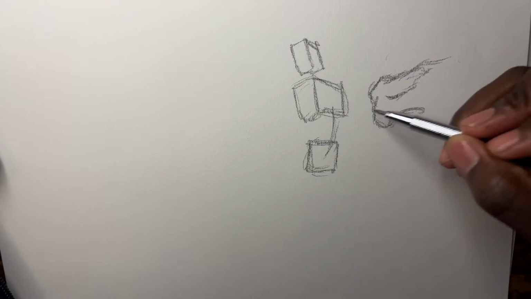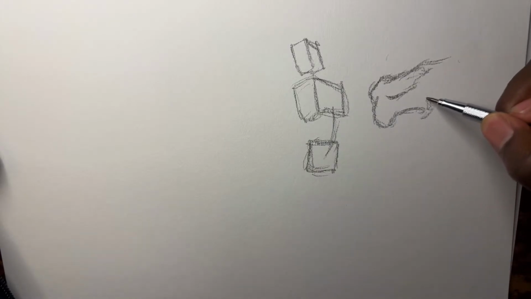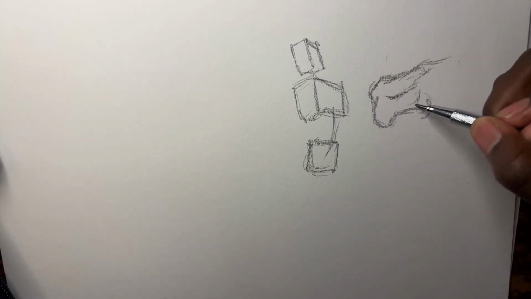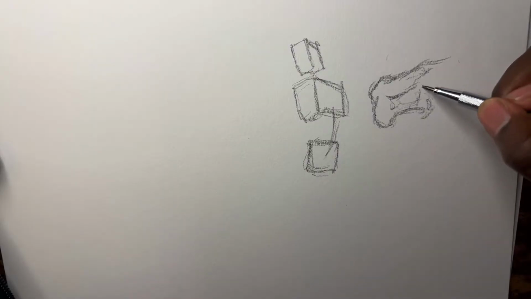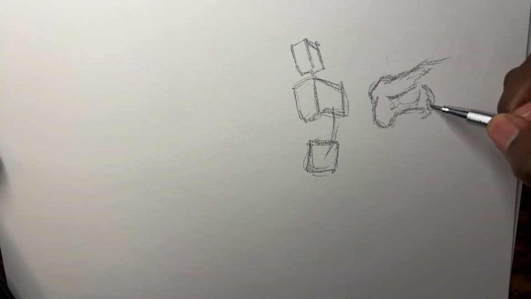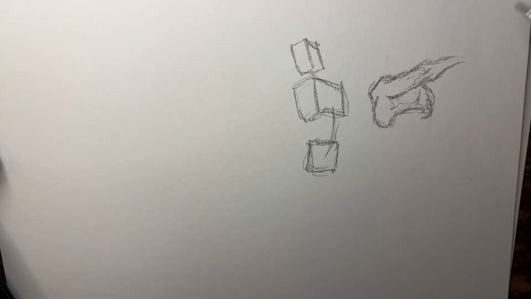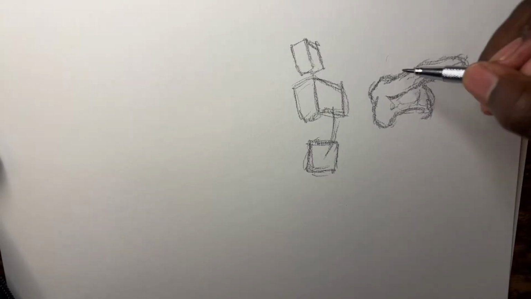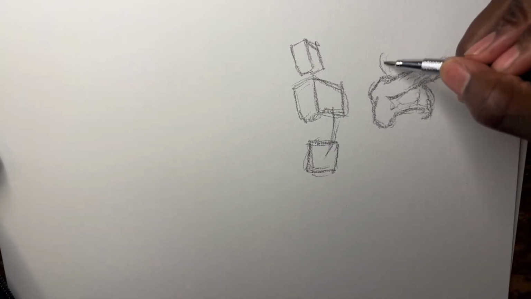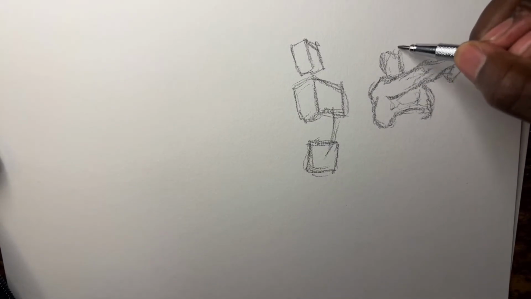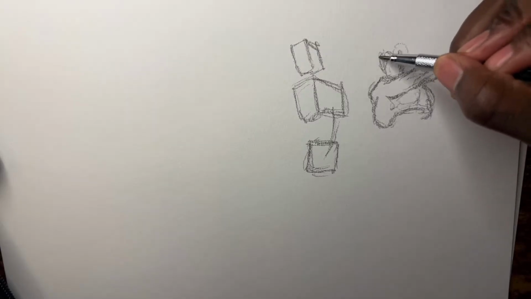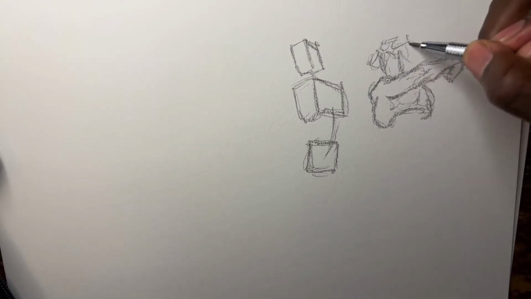See, the box represents the rib cage here. Here we're going to add the rib cage. The pectorals are going to come across here. The arm is going to reach across. There. Add the face right here. A little bit of hair.